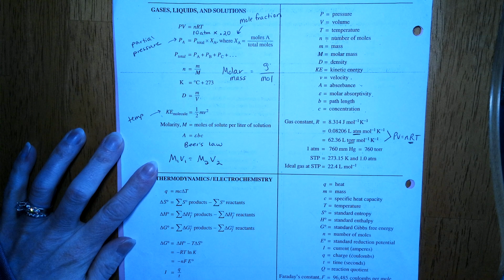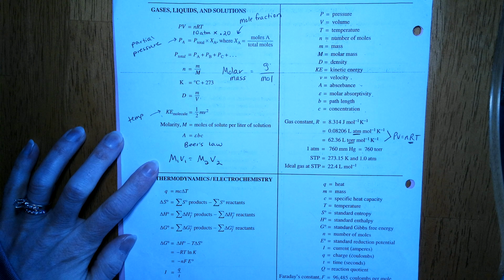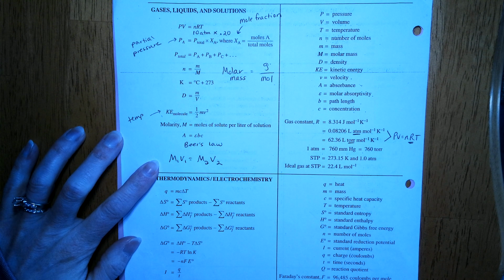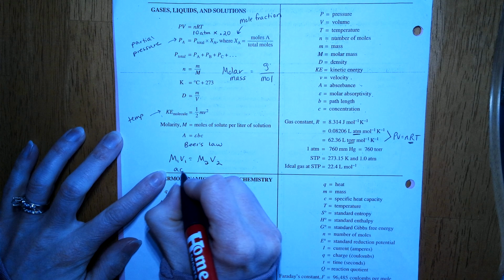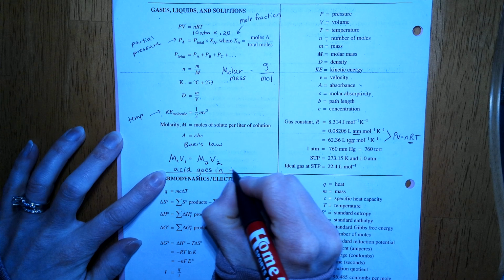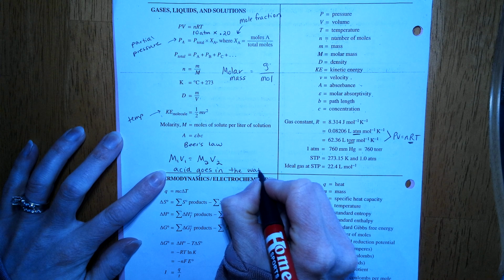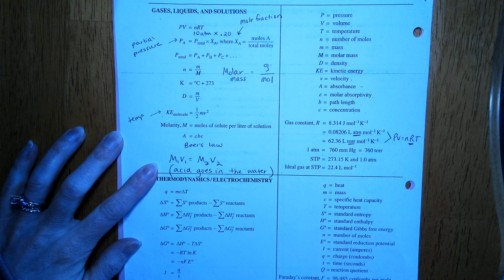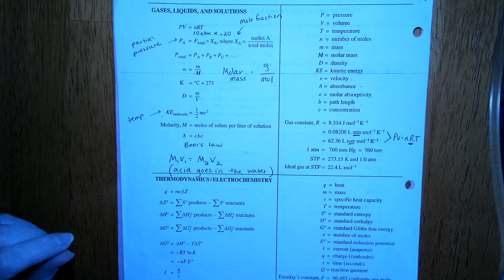Maybe they give me a solution and I have to describe a procedure for diluting the solution. Remember to do as you oughta: put the acid in the water. Acid goes in the water if I'm diluting an acid. It's just because it's exothermic and a little energy is released, and we don't want that energy to vaporize or evaporate any of the water. We want our volume to be accurate.